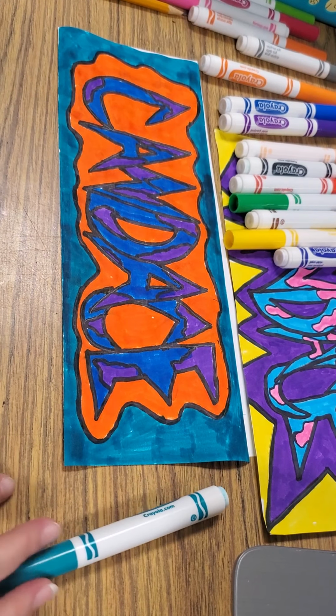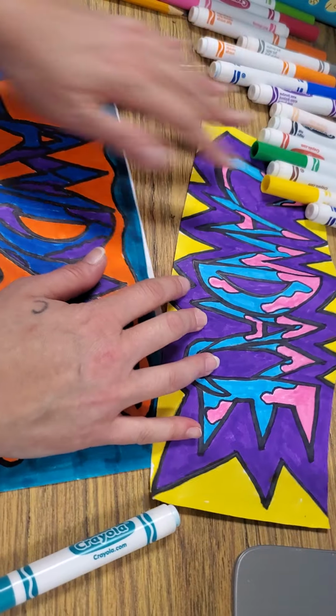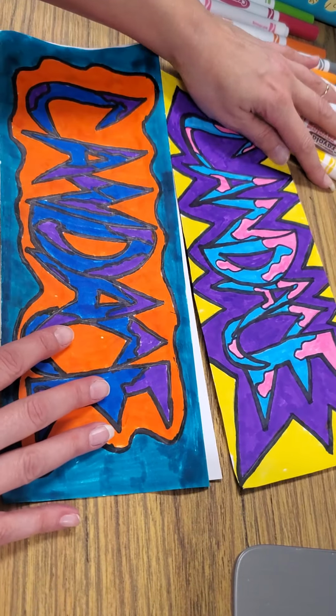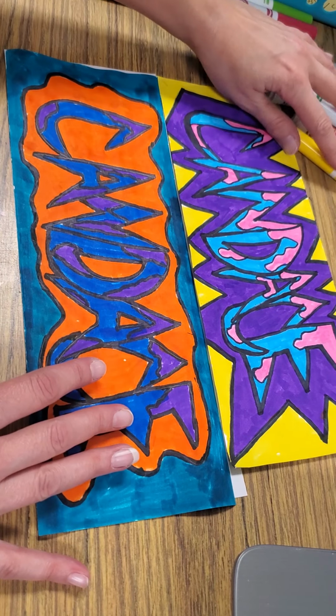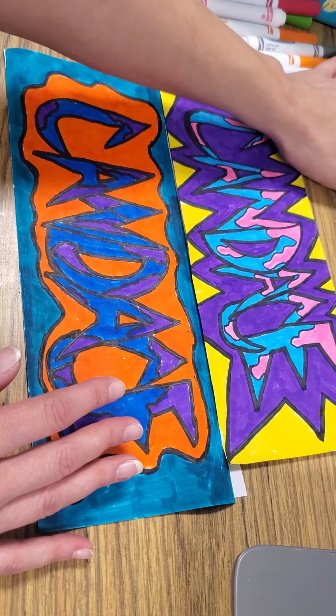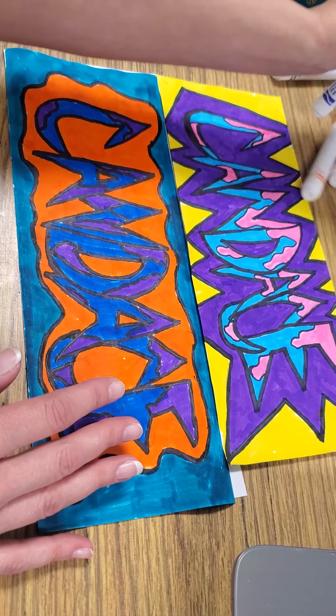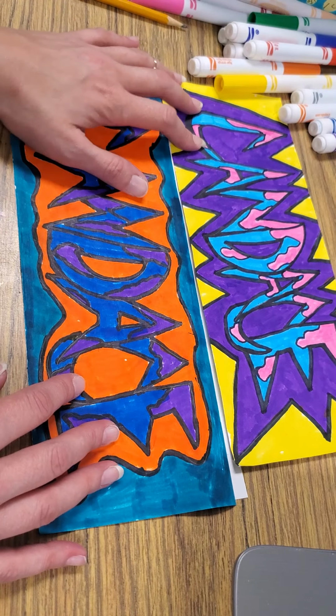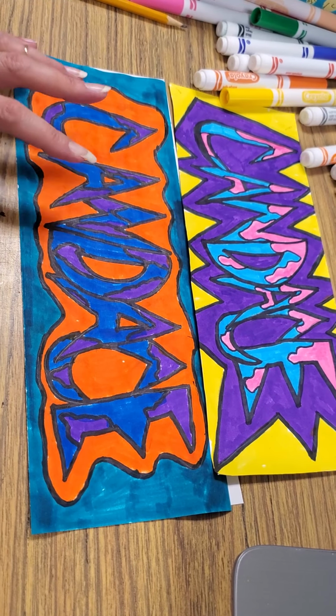And there are 2 examples of graffiti art. And that will end our name art. This will be the last week with the name art for right now, and that I know of. Have fun.